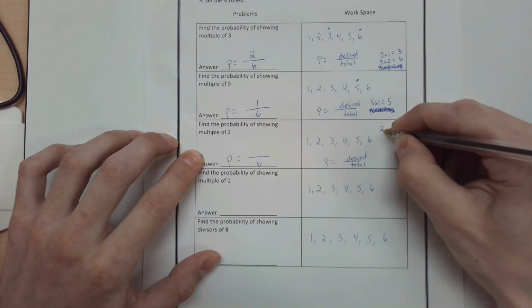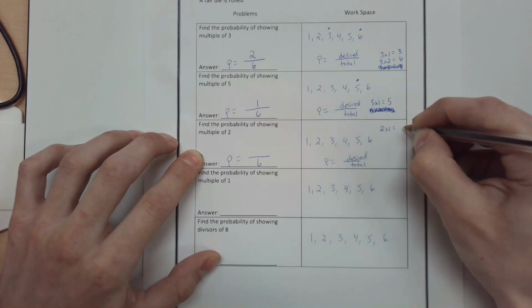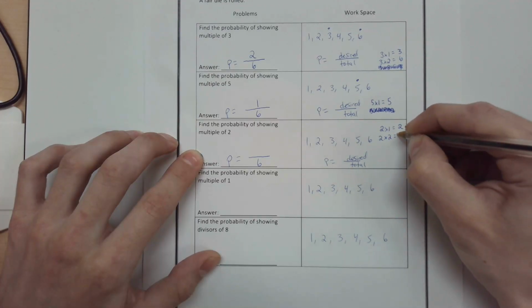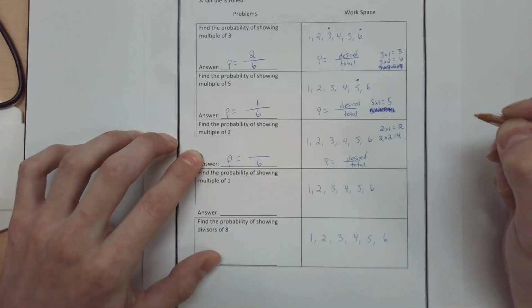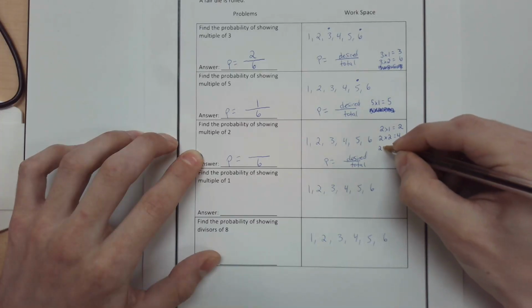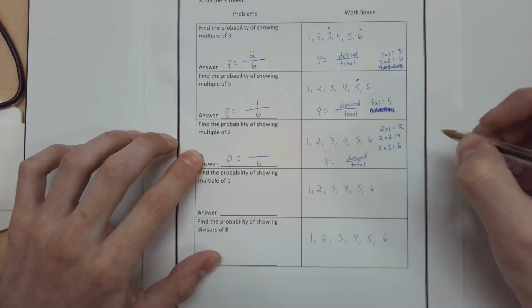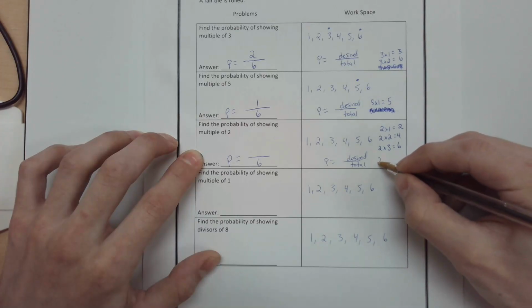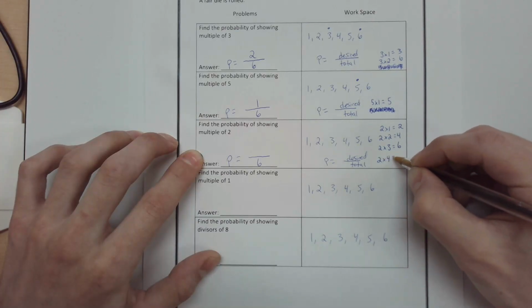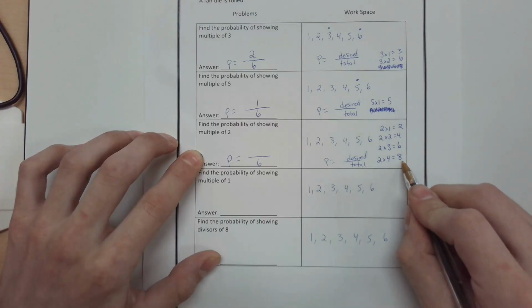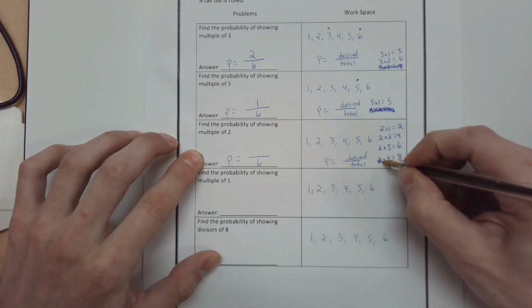Let's start with 2 times 1, which is 2. 2 times 2 is 4. 2 times 3 is 6. 2 times 4 is 8. 8 is too big for our set.